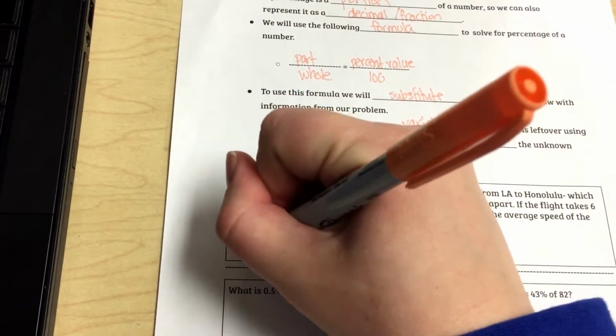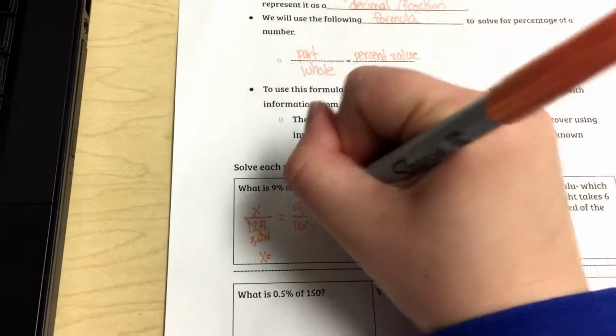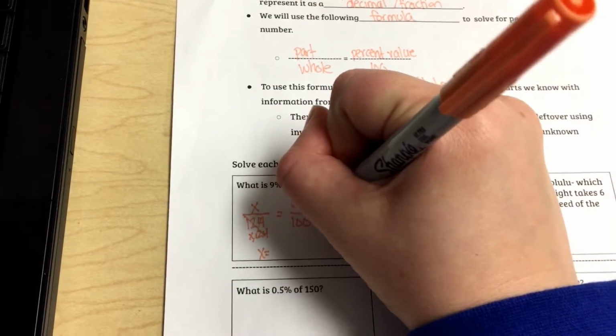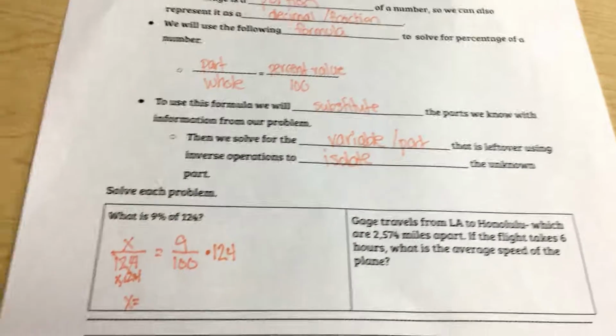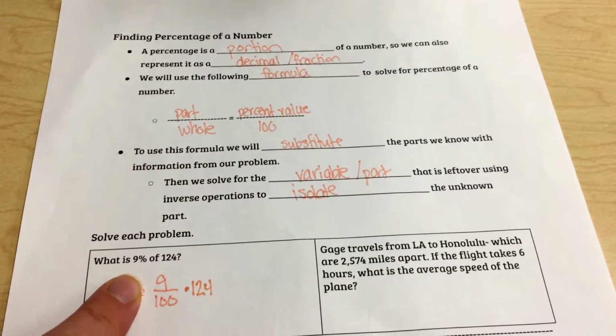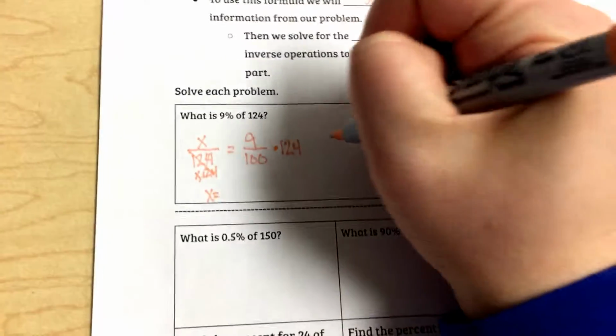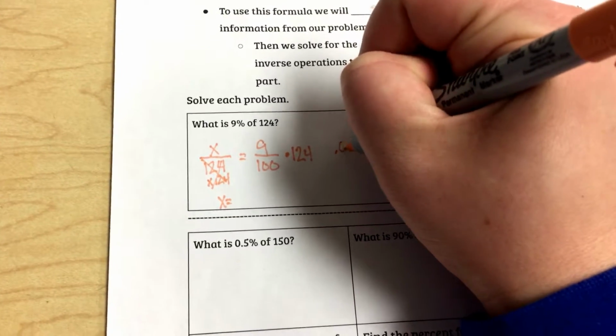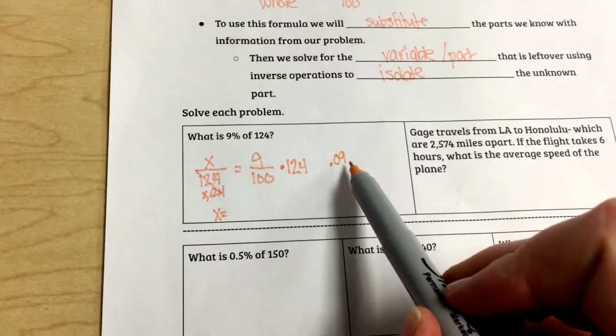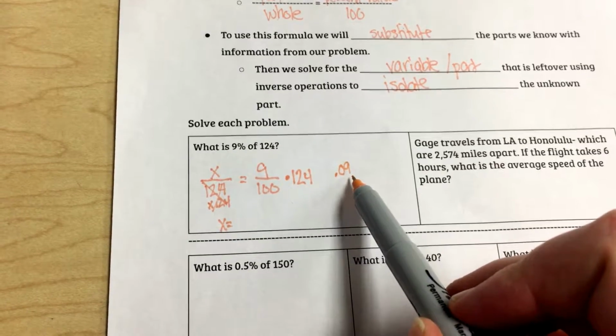That's going to cancel these two out. I'm going to be left with just x. Over here, I'm going to multiply by 124. Now the problem here is that I really have a fraction I should put into a decimal because that's going to make it easier to work with.